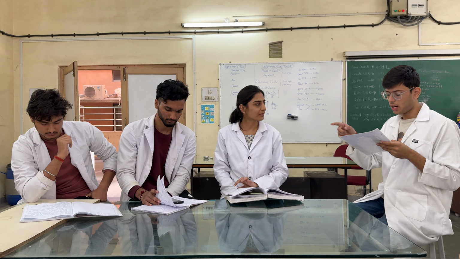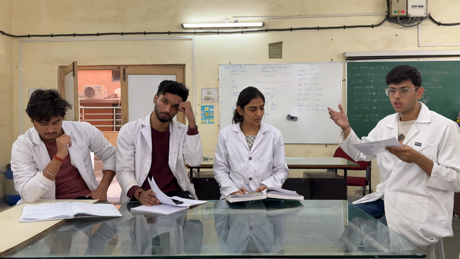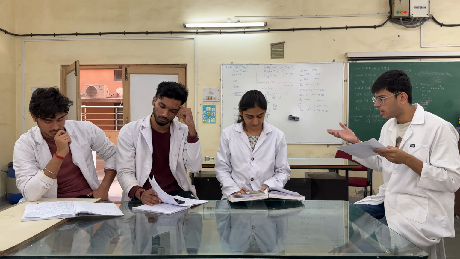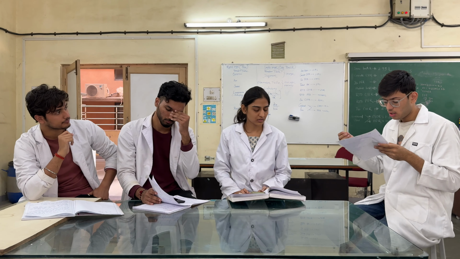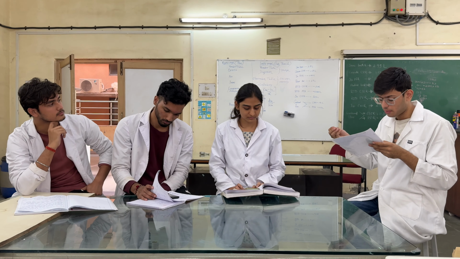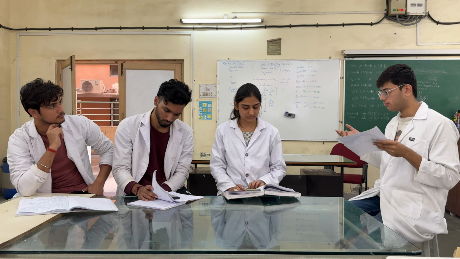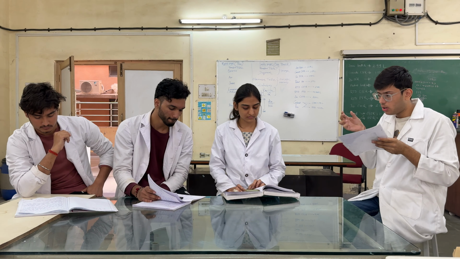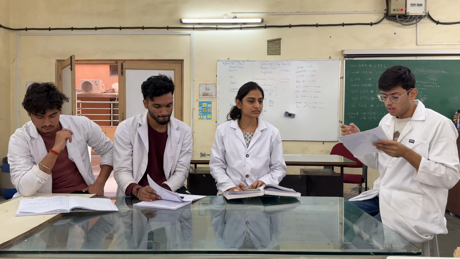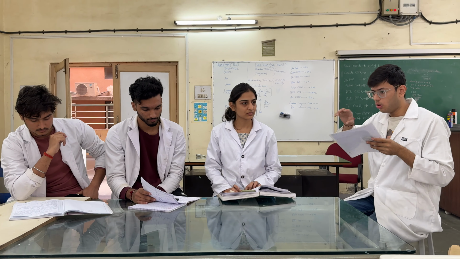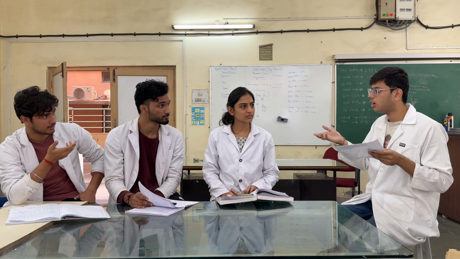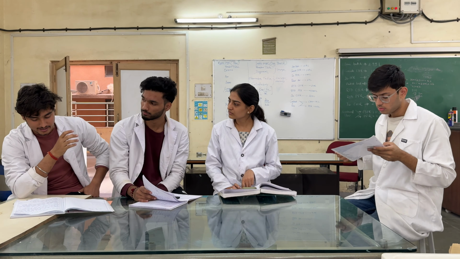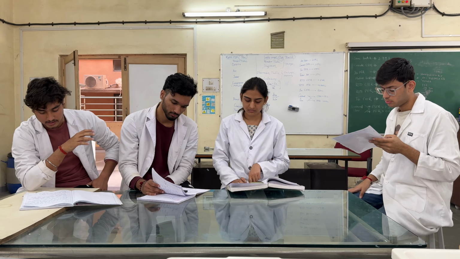I think adding to that, we can also talk about the variance from the RTD curve, right? The greater the variance, the wider the distribution of residence times, suggesting less uniform mixing. Ideally, we want a lower variance, which means a lower spread of the curve, and symmetry of the RTD curve. Yeah, and variance directly impacts the quality of the final product in industrial applications.